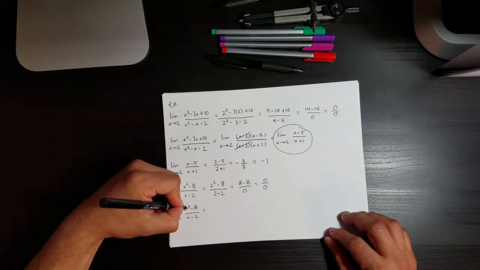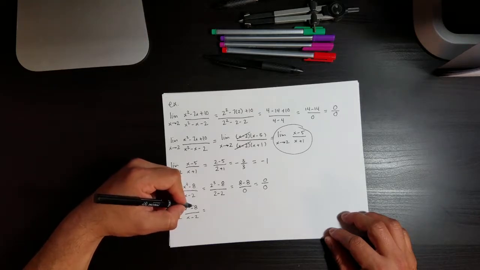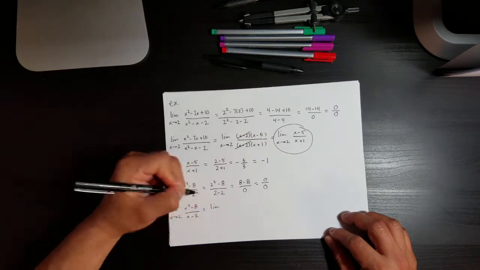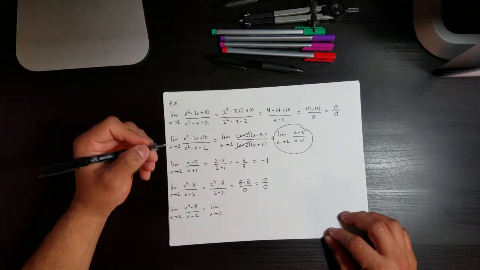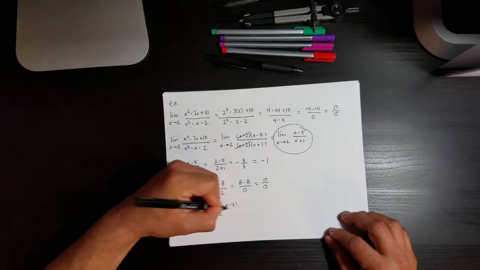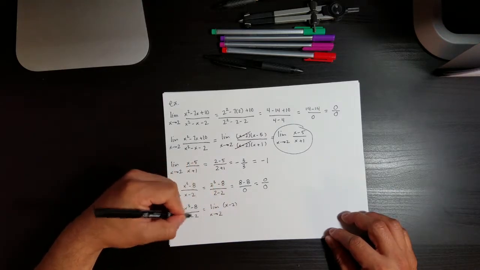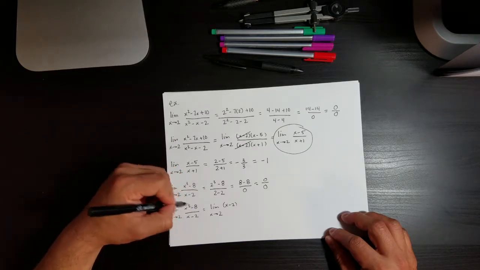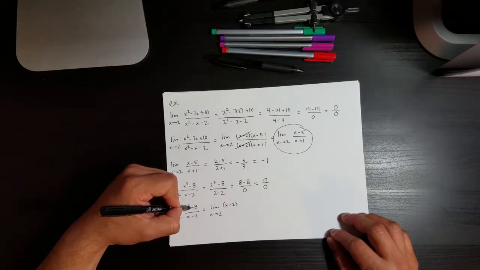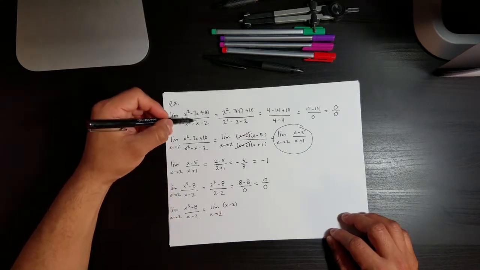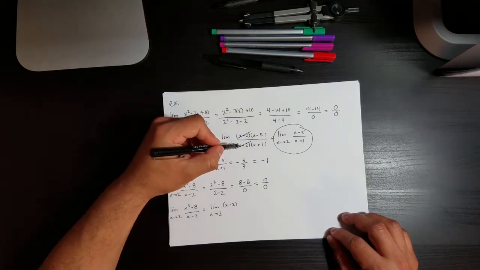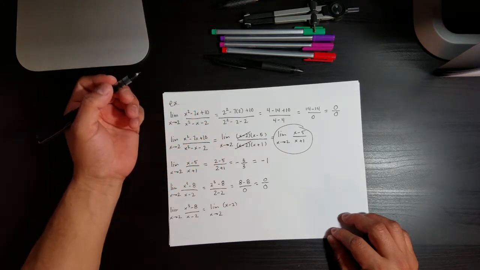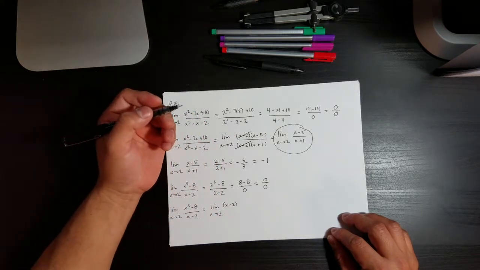Once we simplify this, we should get the limit as x approaches 2. I think we'll get x minus 2 since we have that. Usually when you're factoring functions like this, especially from the textbook, whatever you break it down to, you're going to have something similar on both the numerator and denominator that will allow you to cancel out something so you can continue solving the function.